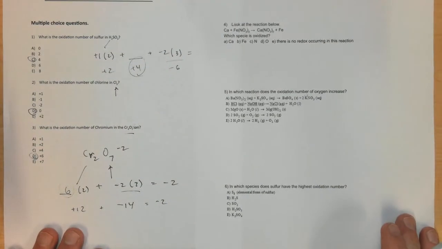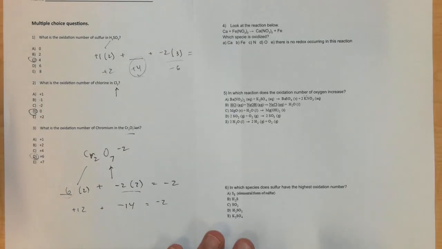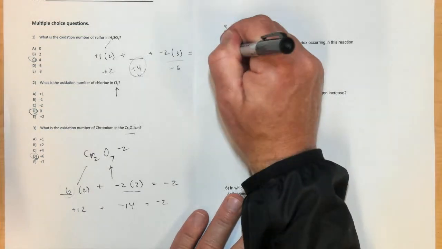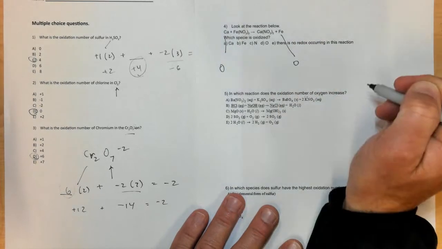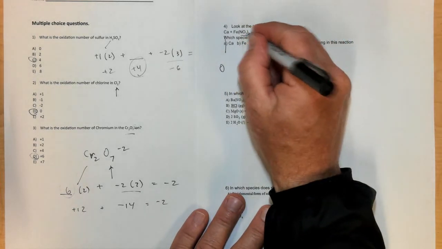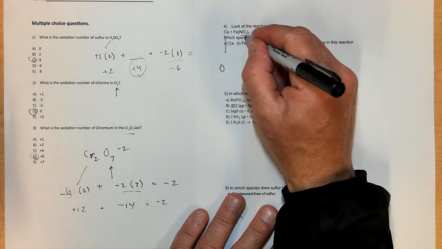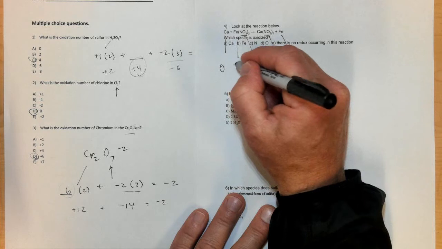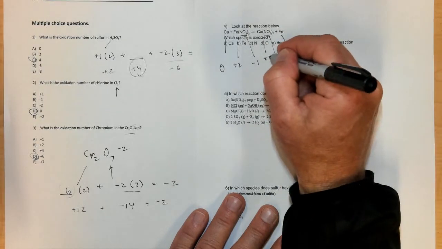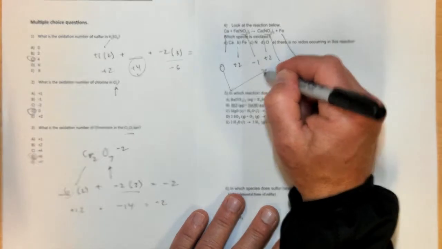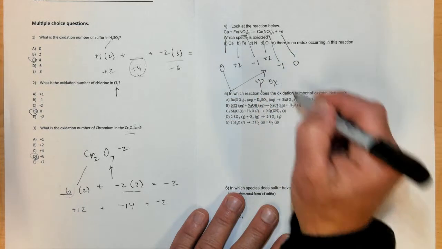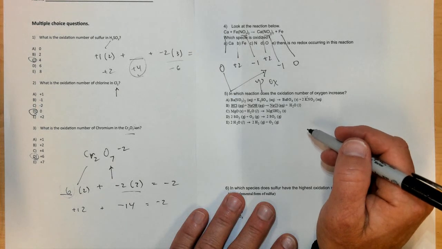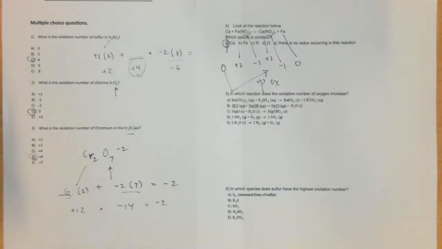All right, number 4 then, look at the reaction below, which species is oxidized. So you need to go through and assign oxidation numbers to see which one goes up in charge. Calcium is 0 on this side, iron is 0 on this side. You can see that there's nitrate on both sides, so don't bother breaking it up. Just say that it's negative 1 overall. And then iron right here has got to be positive 2, and calcium over here is positive 2. So calcium goes from 0 to positive 2. It goes up in charge and therefore is oxidized. So my up in charge oxidized species is calcium, letter A.